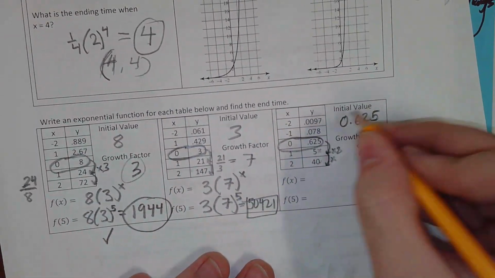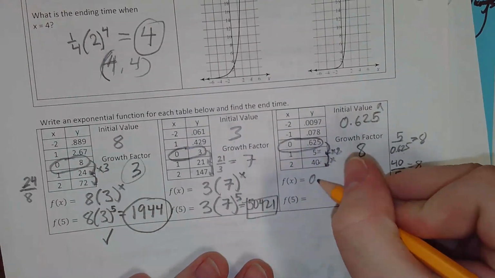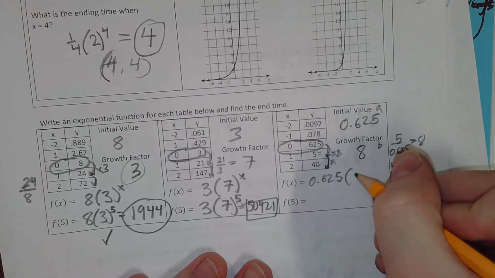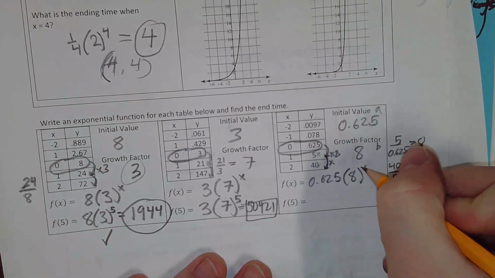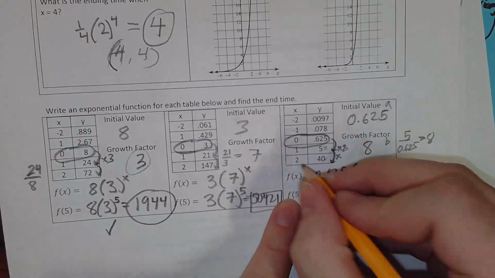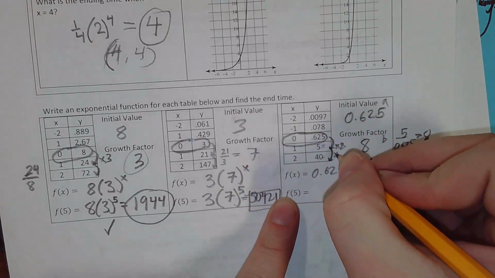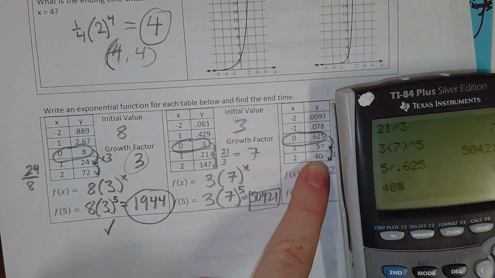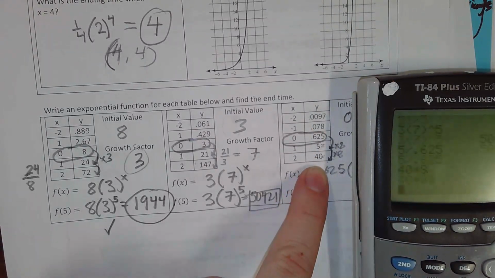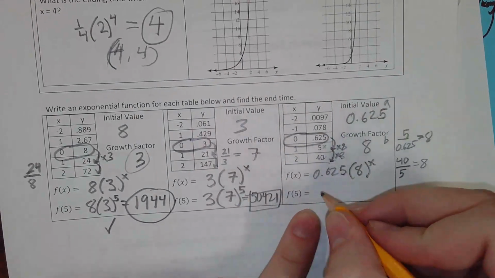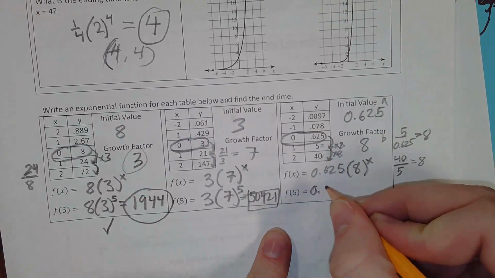So let's write the equation. The initial value, which is a, is 0.625. The multiplier, which is b, goes in parentheses to the power of x. Now, if we want to find the fifth value in this table, we could keep multiplying by 8 if we want to. Why not? Let's try it. 40 times 8 times 8 times 8 times 8. We can keep going and figure out what that is. But let's just put in the number 5.